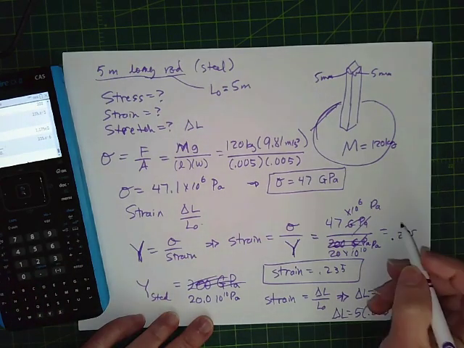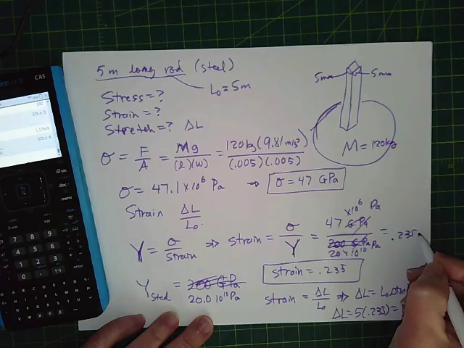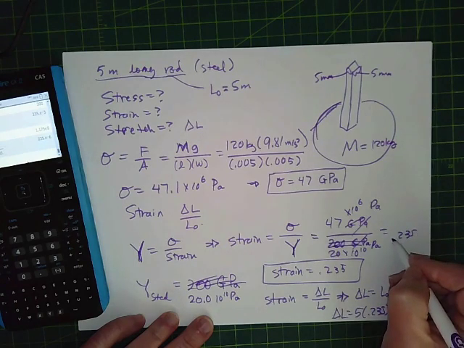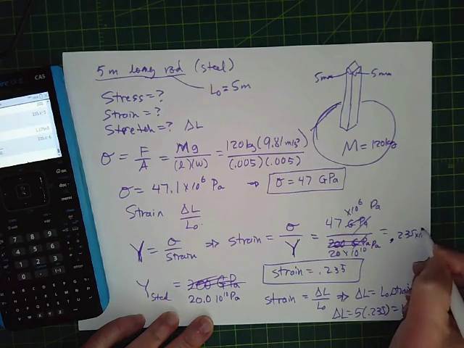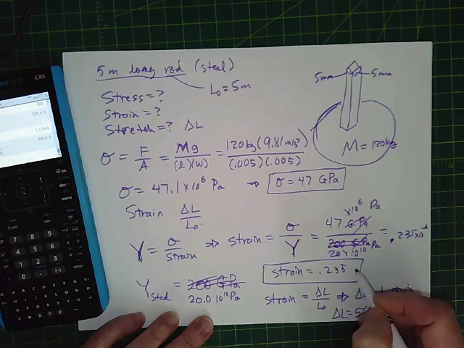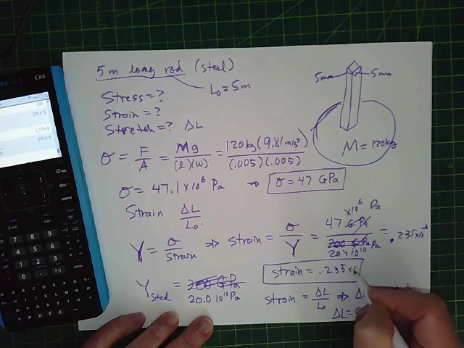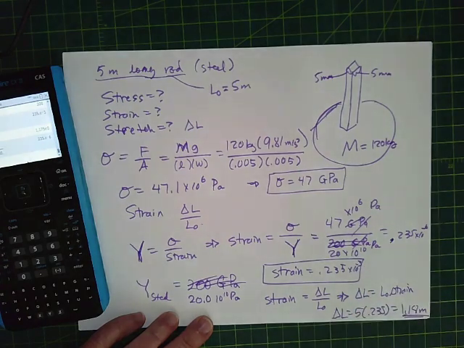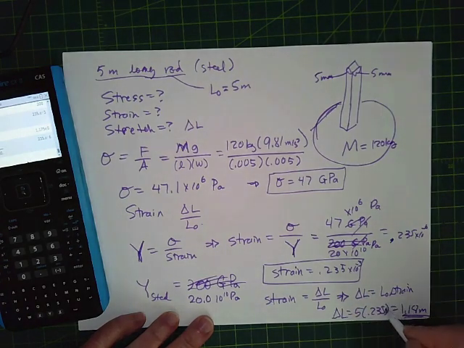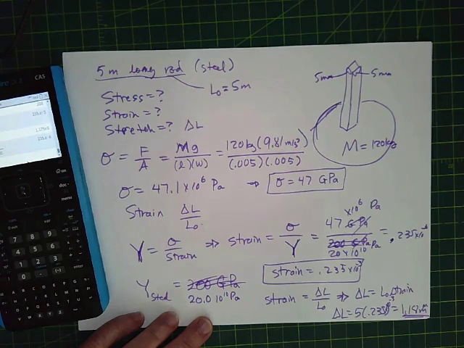There we go, 0.235 times 10 to the negative 3. All right, so that's meters, 1.18 millimeters. That makes a lot more sense.